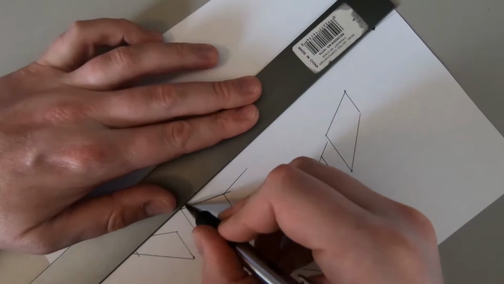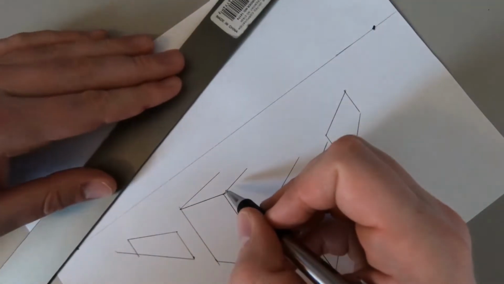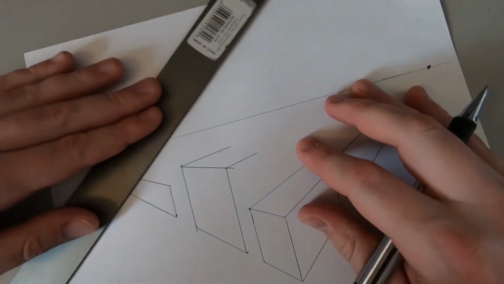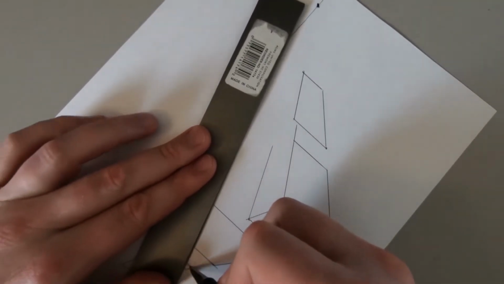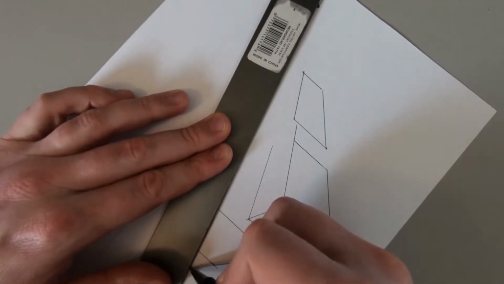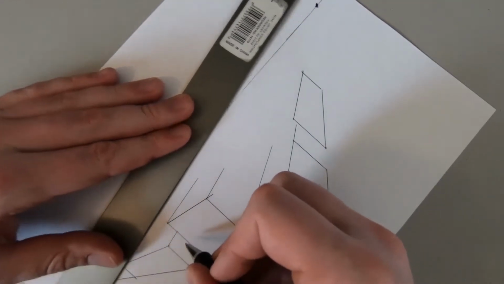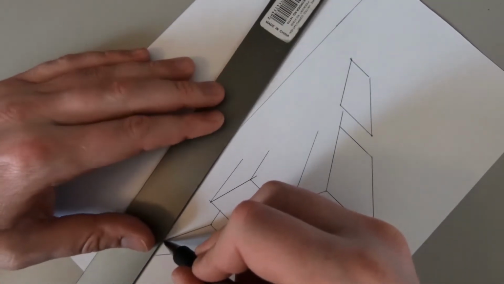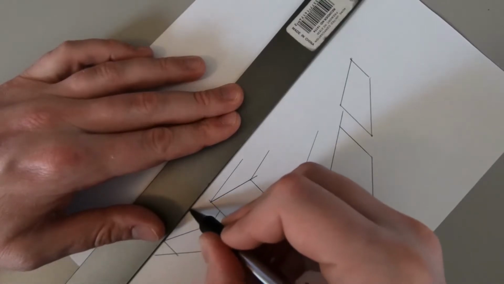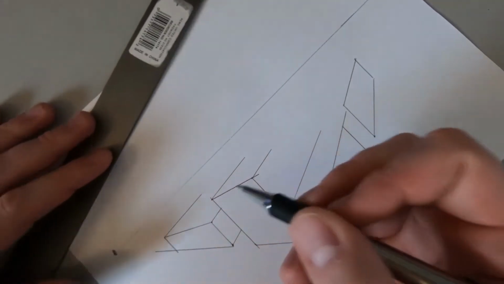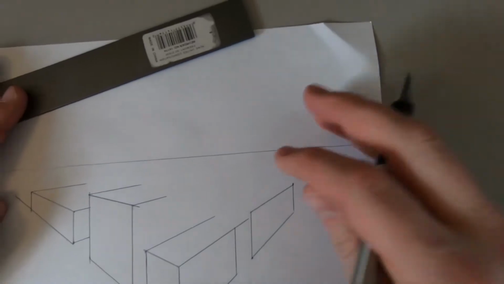Now remember, I started with the front corner on all these buildings, or rather the front corner is facing me on all these buildings. And I'm also going to be trying to make sure that any buildings that go behind other buildings, the line is going in the direction of the vanishing point, but maybe it stops behind a building. So I'm going to finish up this drawing and kind of analyze it when I'm done.